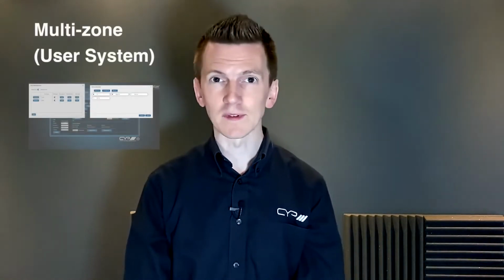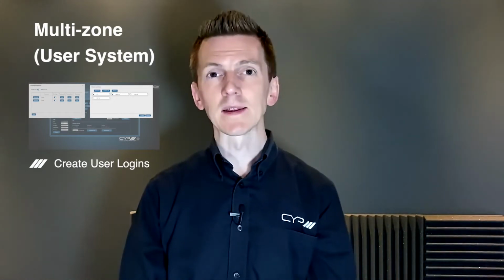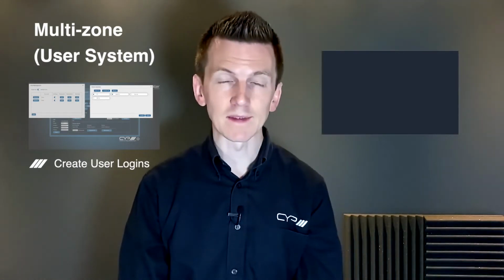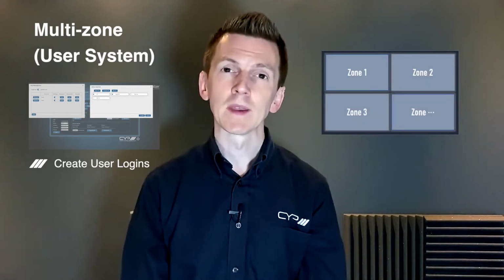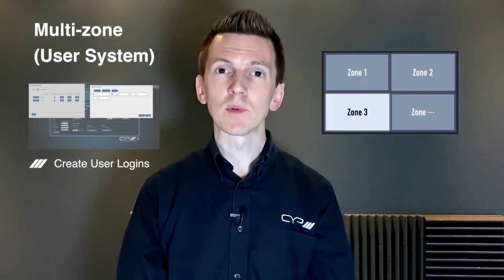The system then also introduced our multi-zone or user system. By creating user logins, you can subdivide one larger AV over IP system into smaller zones. If you log in to Zone 3, for example, you may only have access to certain transmitters and receivers, and certain settings may be disabled for the end user.